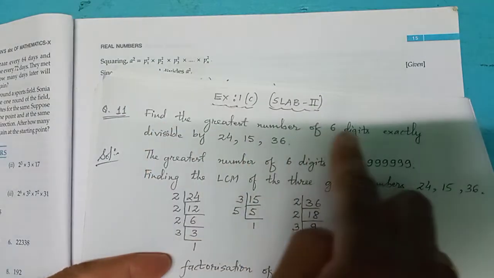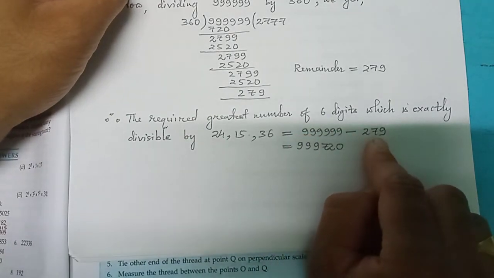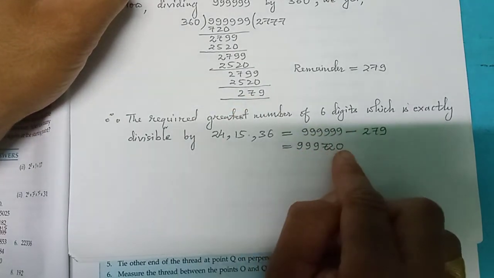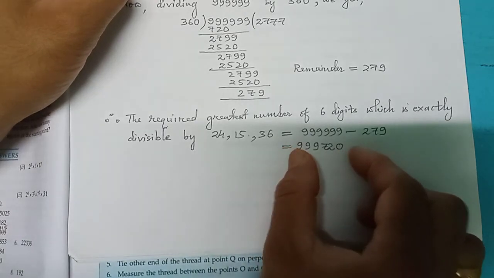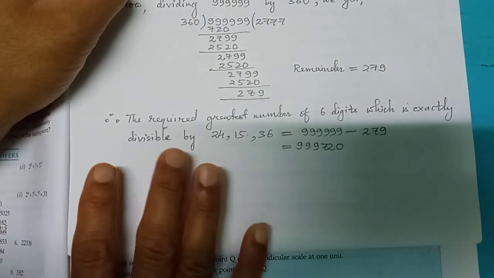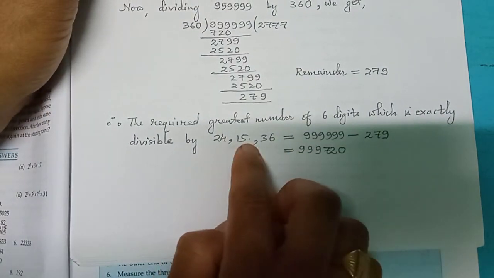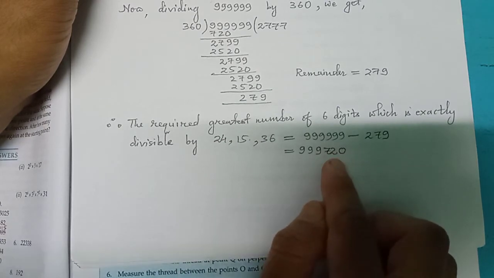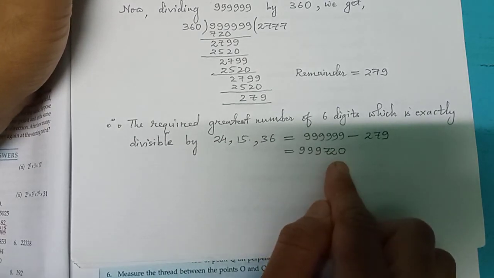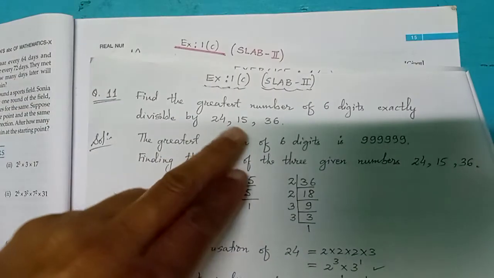So what we have done: after dividing and finding the remainder, we found the required answer. The greatest number of 6 digits exactly divisible by 24, 15, 36 is this one: from the greatest 6-digit number we subtract 279, the remainder, and that is the answer. If you divide this number by 24, 15, 36 in your rough copy, you'll find that the remainder is exactly 0. So you can check this by yourself. So hence we found the answer. I hope you have understood. Thank you.